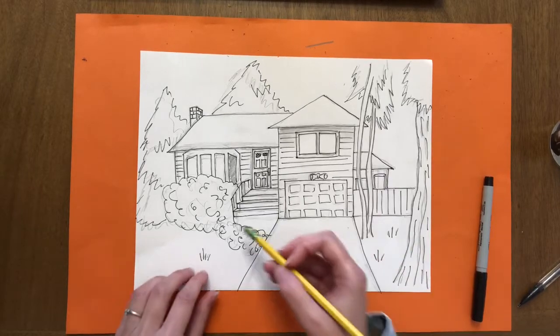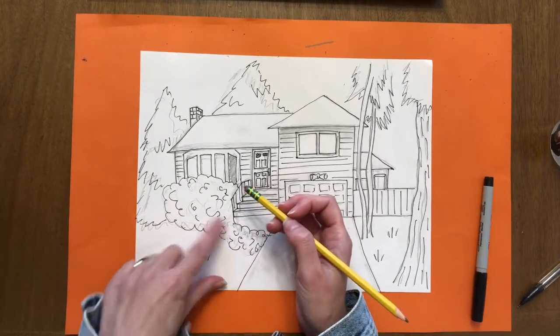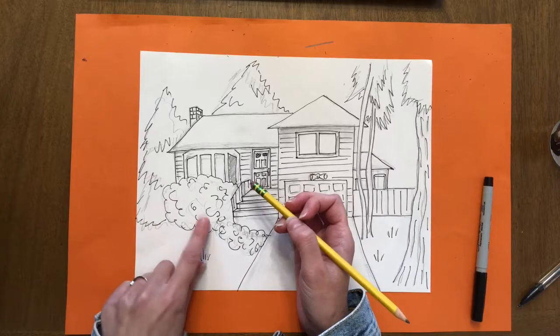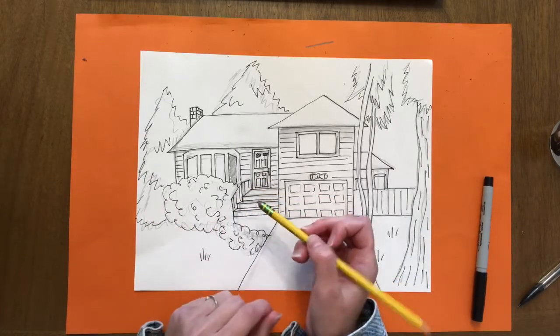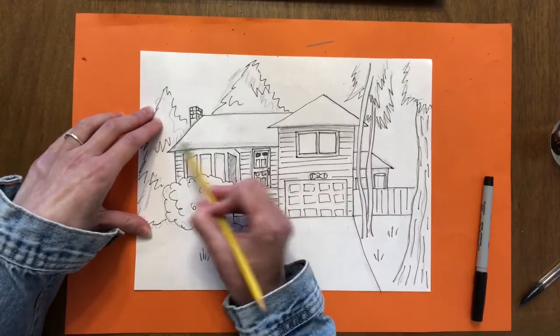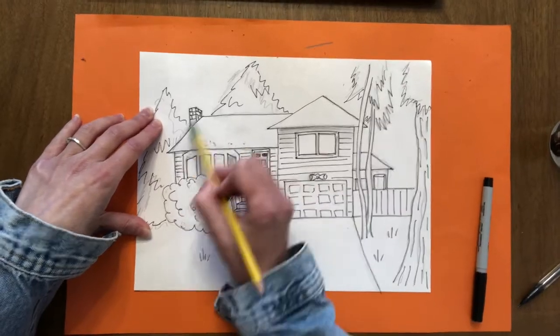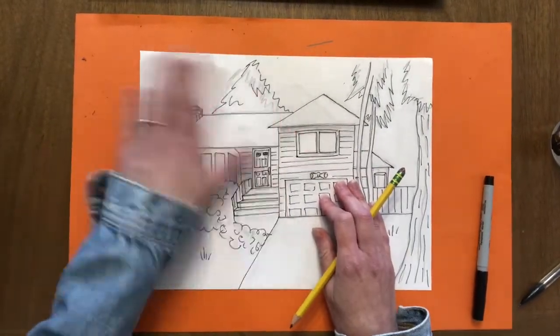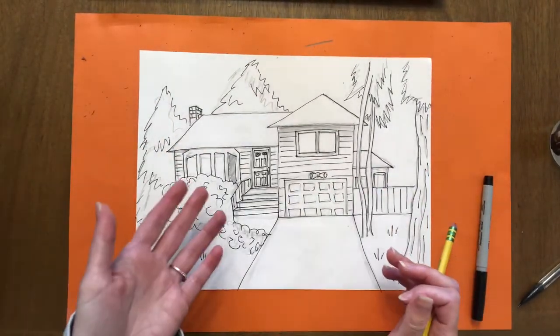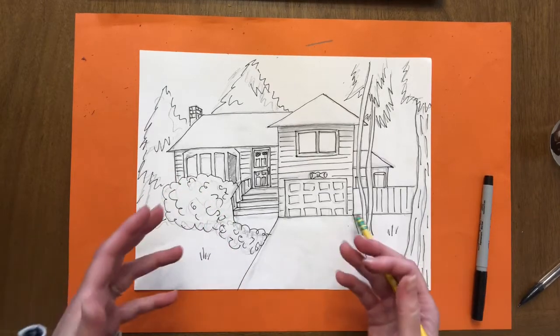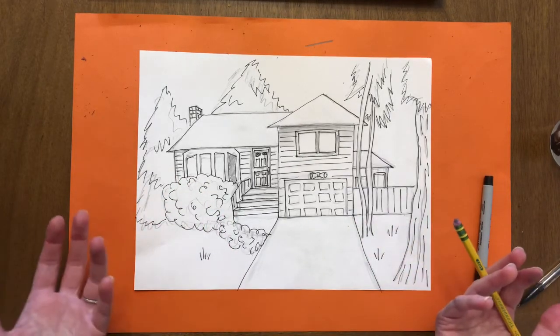If you want to neaten up your house, like I have all these scribbly looking bushes here, feel free to use an eraser to mask that. Do what you think would look best for your house. And again, it doesn't have to be perfect. There's a lot of parts of this that, yeah, I'm not loving it, but that's okay.